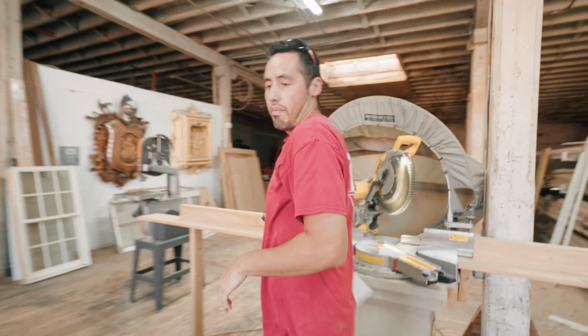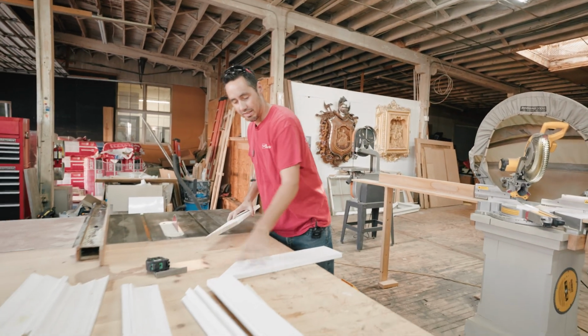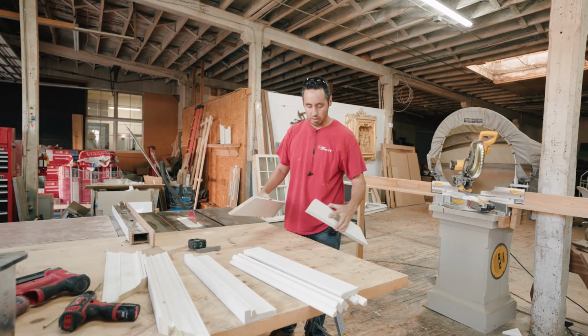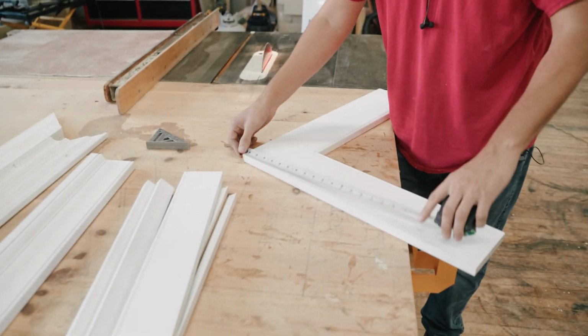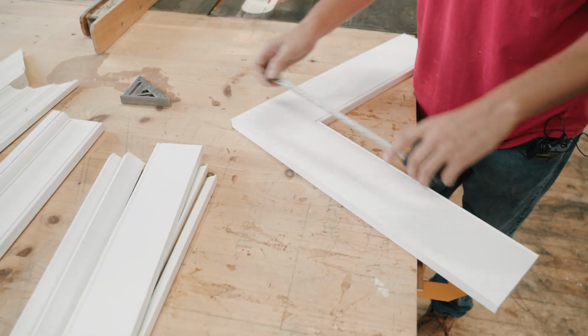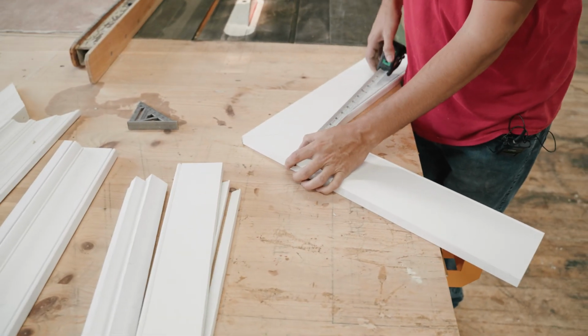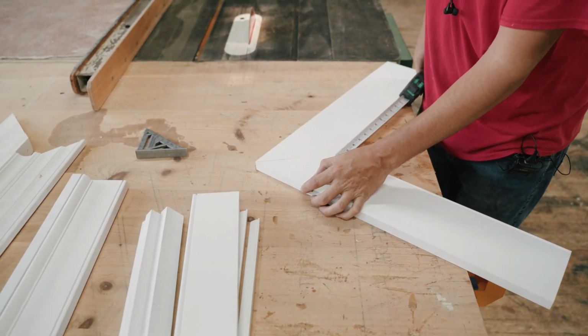Gosh, he's so fast. All right, so I've got my 2 pieces cut here, and I'm gonna come down from my header. Right about 5 inches, and then I want to come in like 3/4. So what do you do?